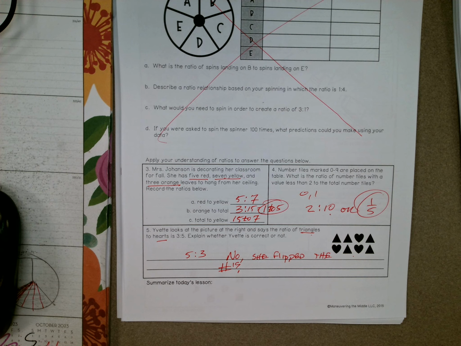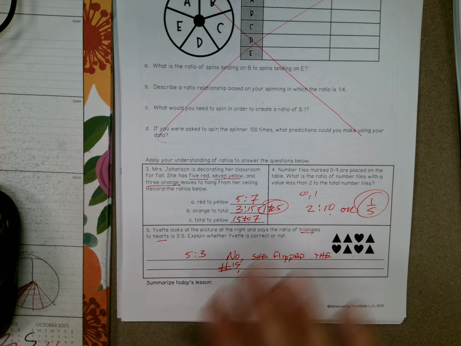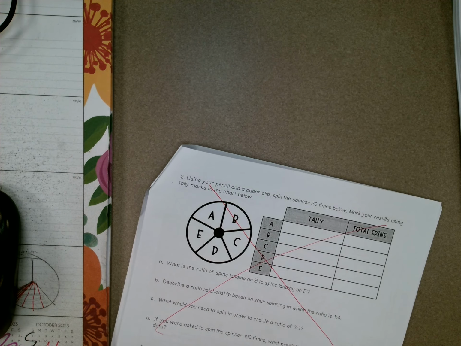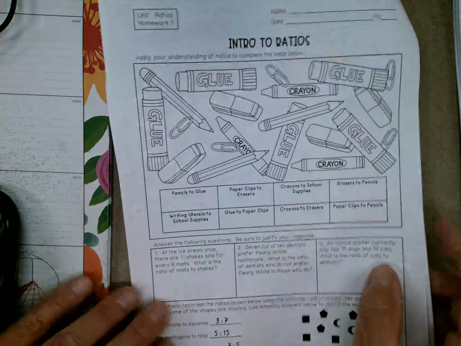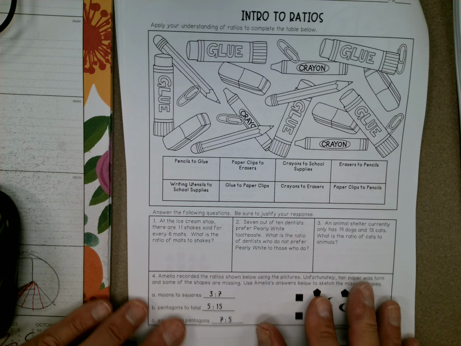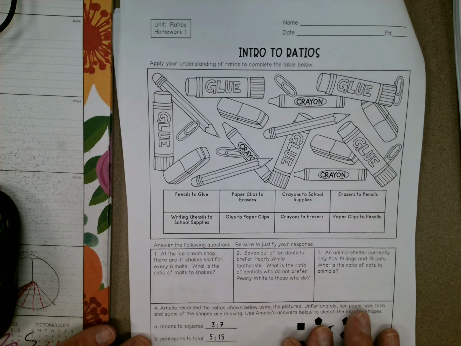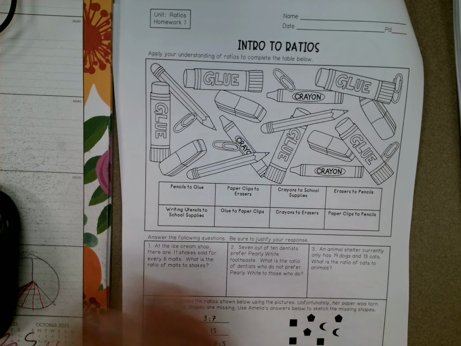So, a good little start to the lesson today. A lot going on today here. Finishing our tests. We flipped the page, and we're going to get into this ratio packet. It's going to be a good time. And you're going to do that for homework. So I wish you the best. Have a good day.